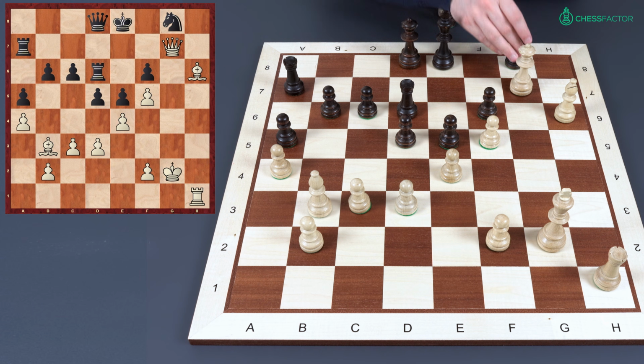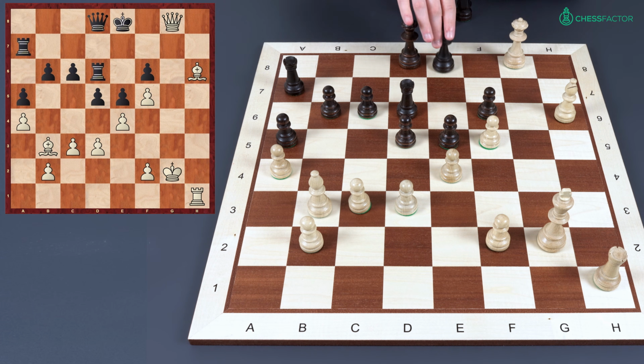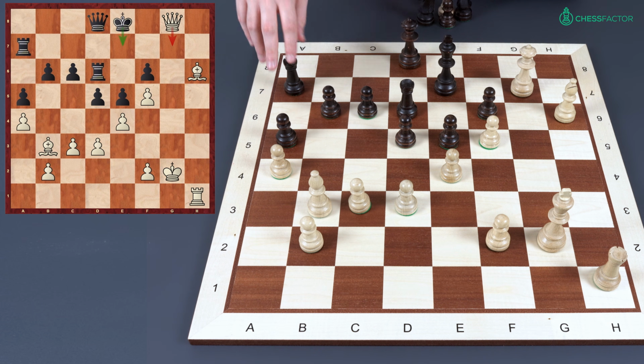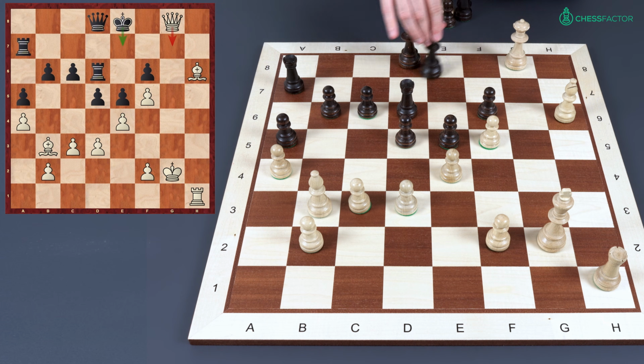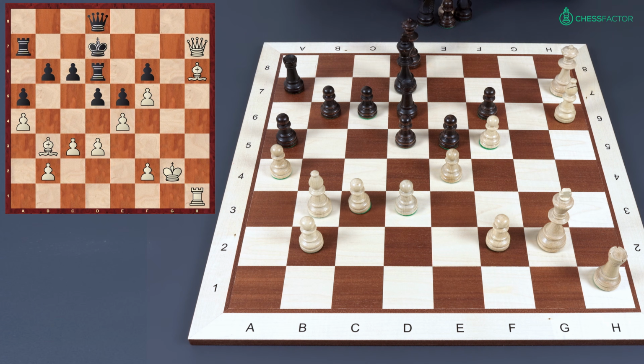he played the more human move, queen takes knight, check. And now if king to e7, then Capablanca would simply have returned to g7 and then collected the rook. So black played the move king to d7. And now white played queen h7 check. The point for black to have moved to d7 is that he now has the move queen e7.